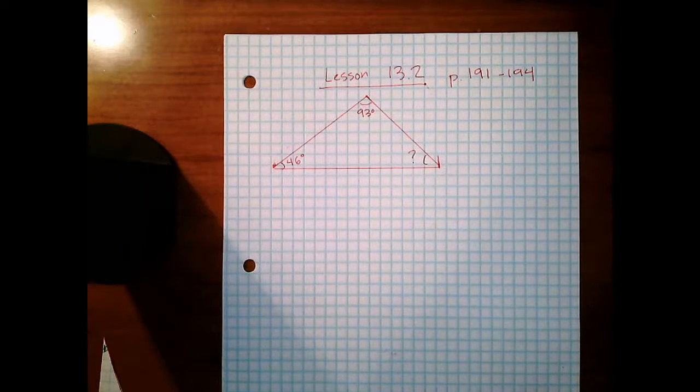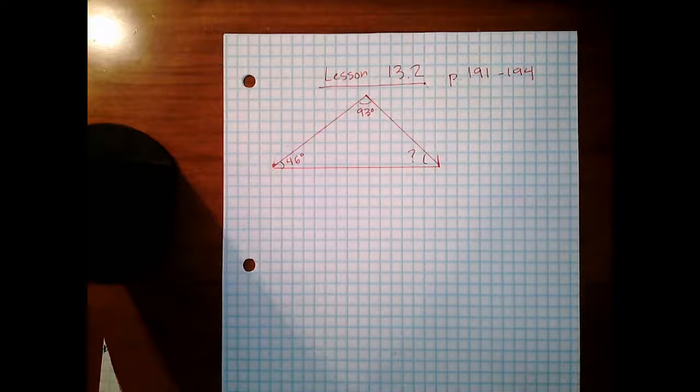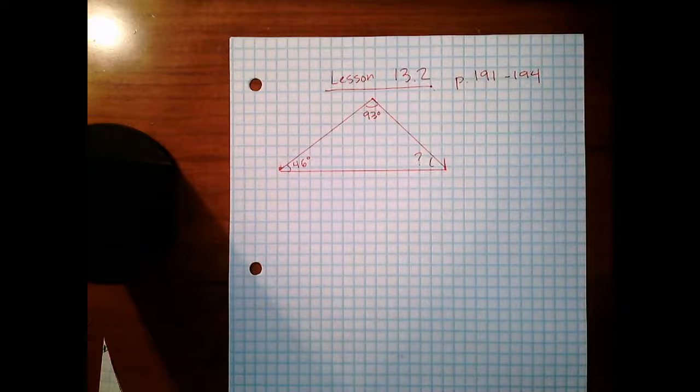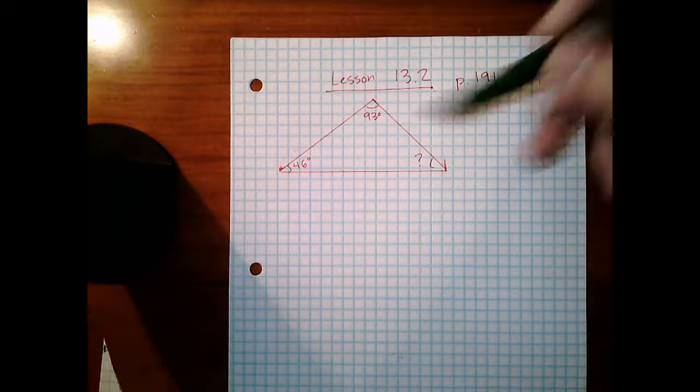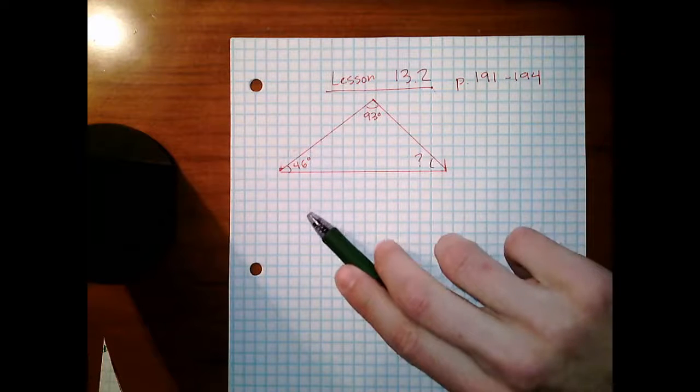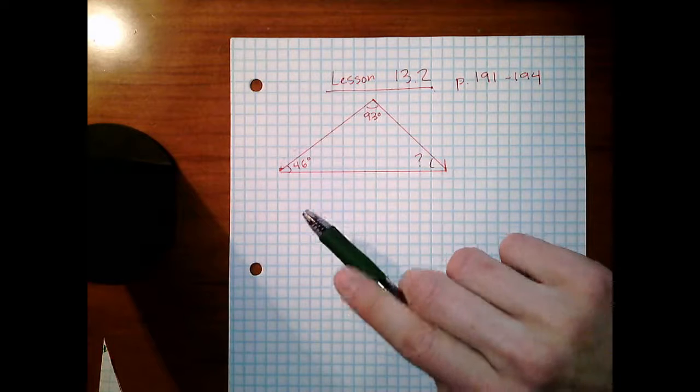We're going to be looking at lesson 13.2 today, which is continuing our study of triangles and different kinds of triangles. Specifically today, we're going to be looking at the relationship between the angles of a triangle. We're going to be looking for any patterns. I'm going to start by showing you this triangle, which I did not draw to scale. We're going to talk about what that means in just a minute.